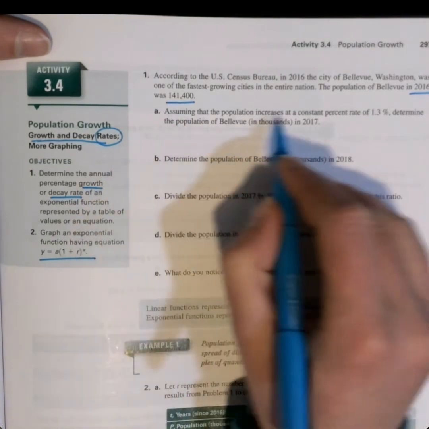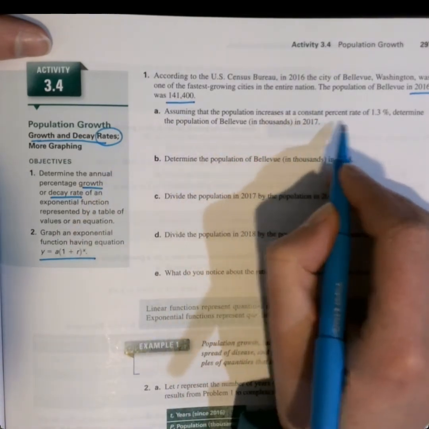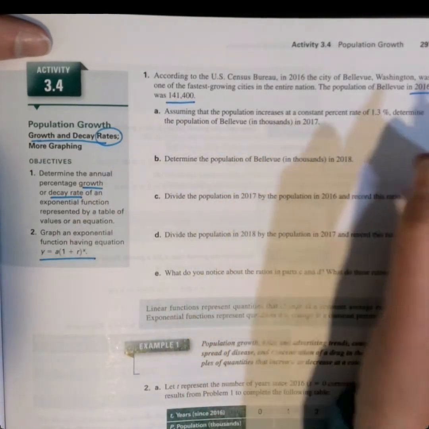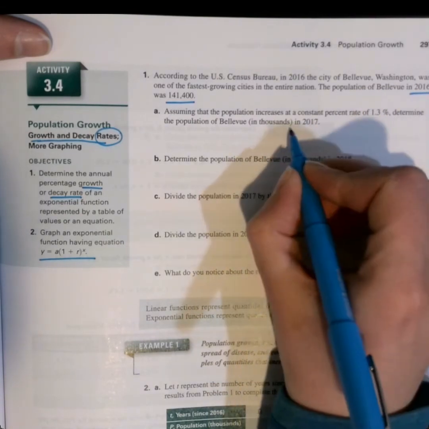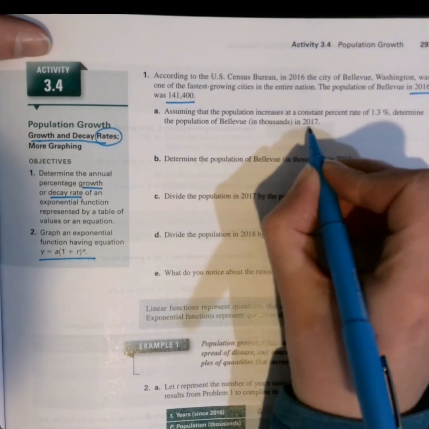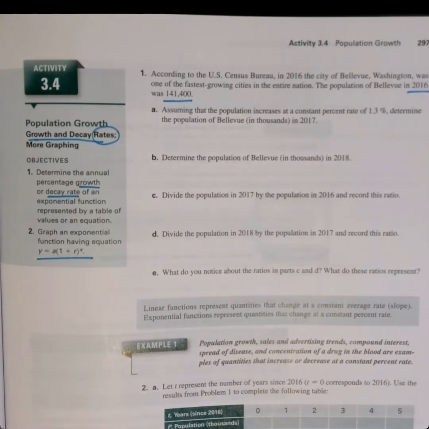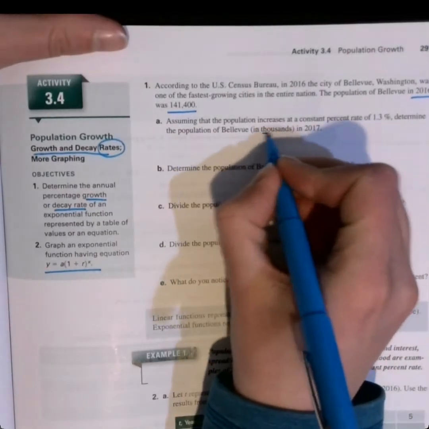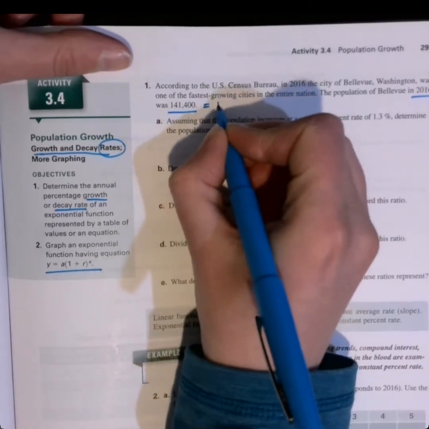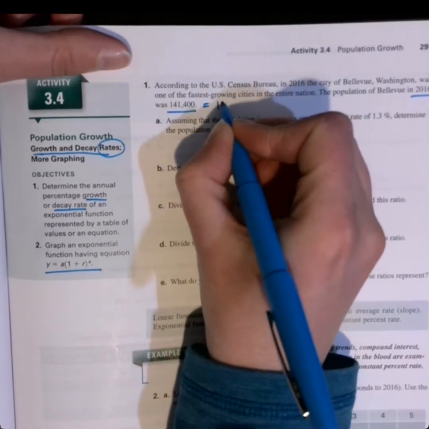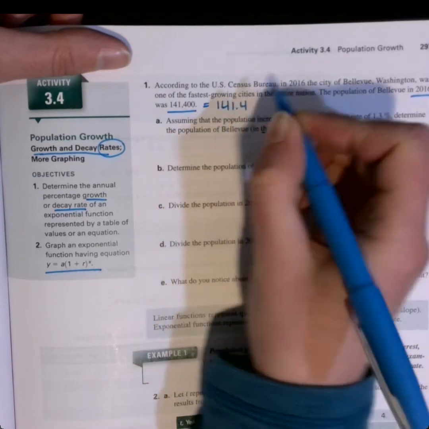Assuming the population increases at a constant percentage rate of 1.3%, determine the population in the next year, in 2017, in thousands. Since we're going to use the units in thousands, let's call this 141.4 thousand.